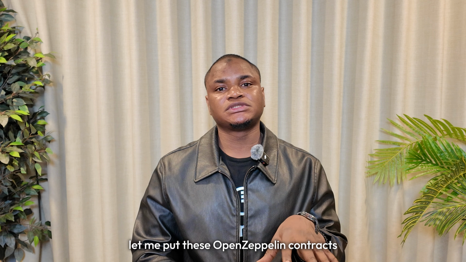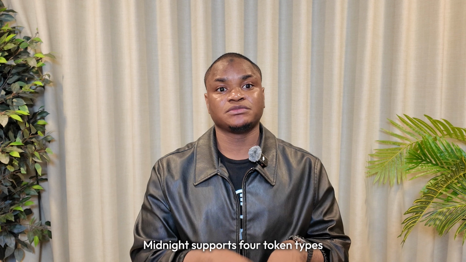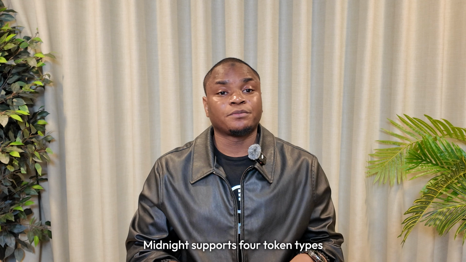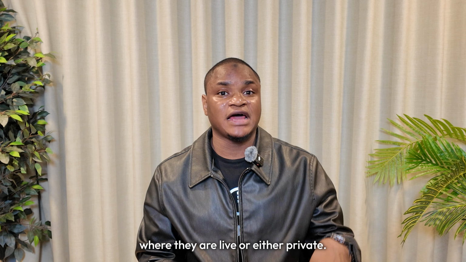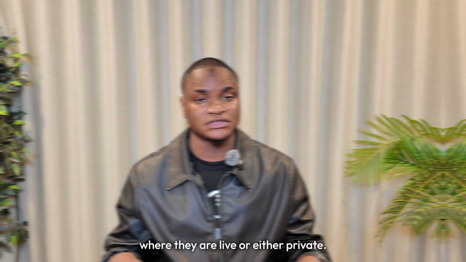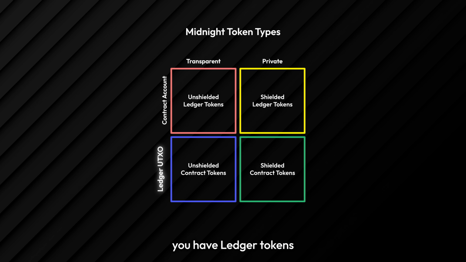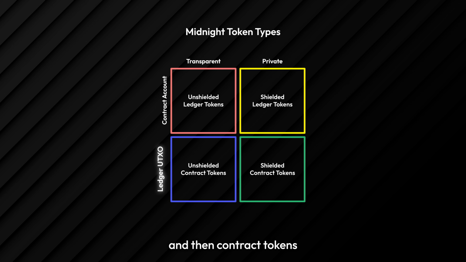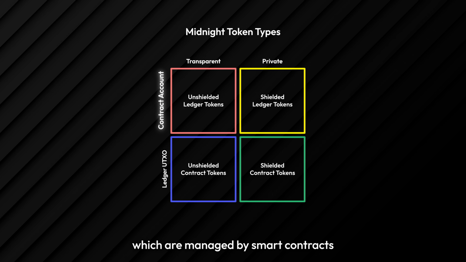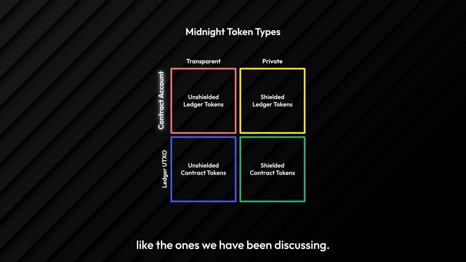But wait, let me put this OpenZeppelin contract in context within Midnight's broader token architecture. Midnight supports four token types across two dimensions. On the vertical axis, you have ledger tokens, which live directly on the blockchain as UTXOs, and contract tokens, which are managed by smart contracts like the ones we have been discussing.